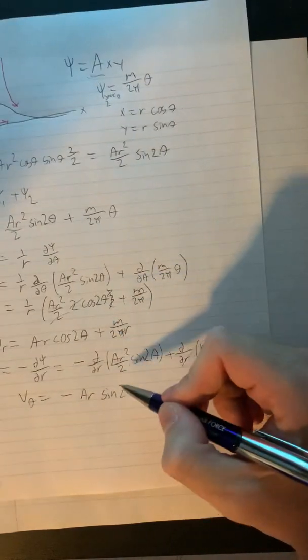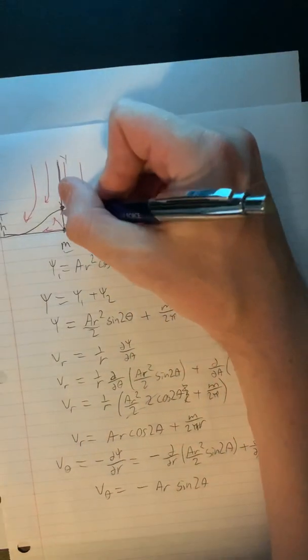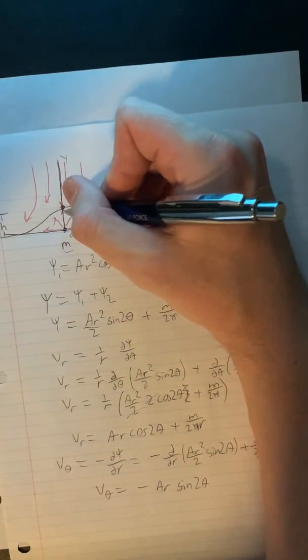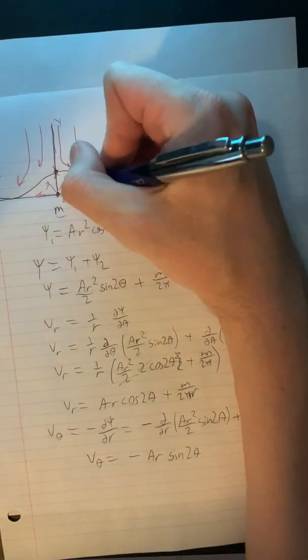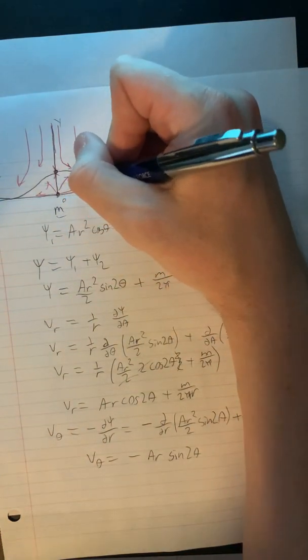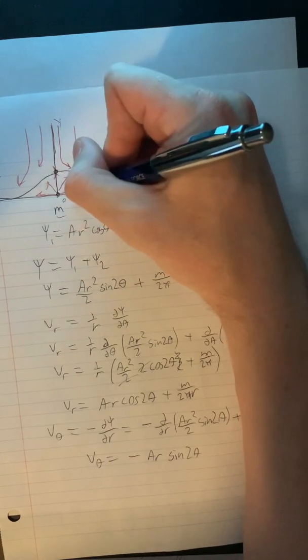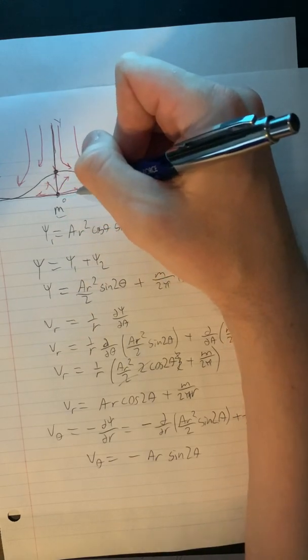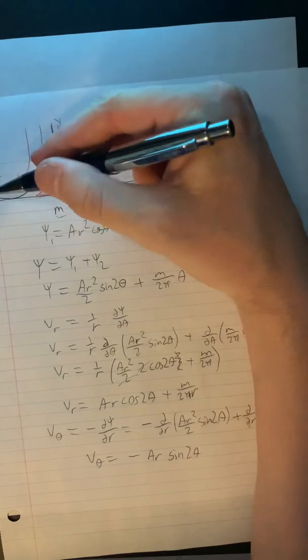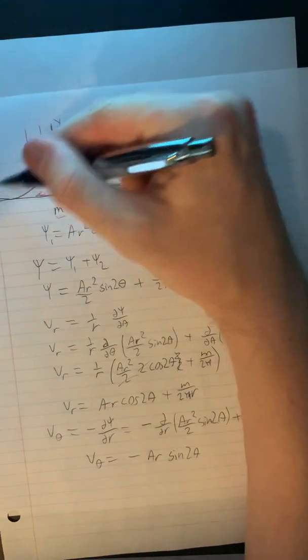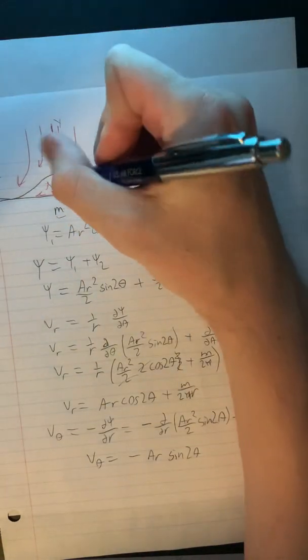So we have our two velocities. Like I said, at this stagnation point, we're going to have a 0. So this Vr and this V theta are going to equal 0 at that point. And then if we find the coordinates given to us on this graph, we can also plug those in, and that'll help us form the relation from h, a, and m.